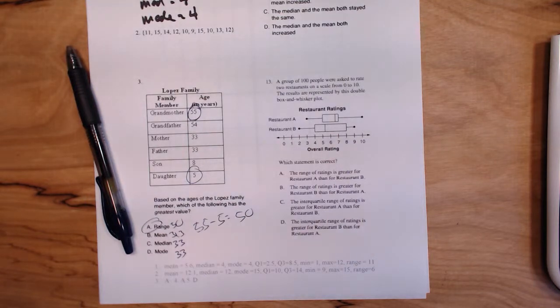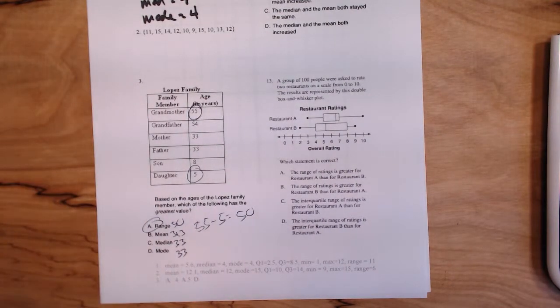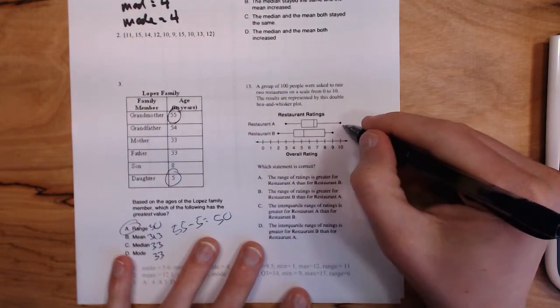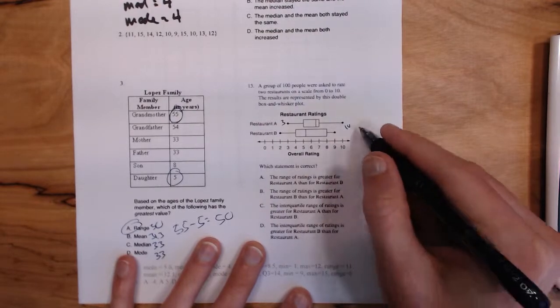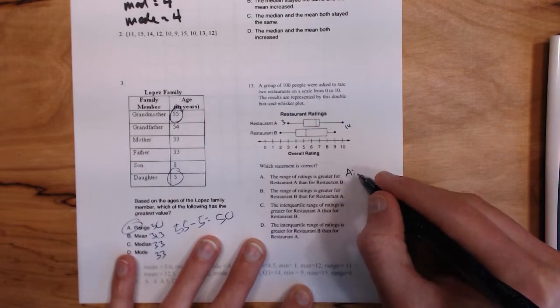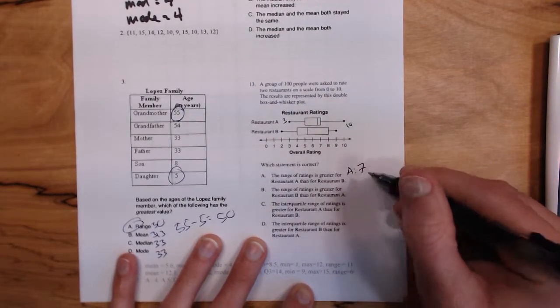So range, remember, is max minus min. So we can actually compute it. The max here is 10. Here's 10 for A. The min is 3, so what is our range? It's 10 minus 3, so the range of A is 7. 10 minus 3 is 7.